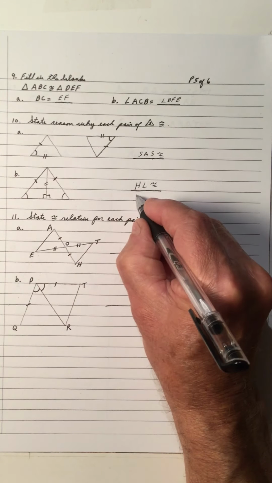And PQ is equal to PT, so P goes with P, Q got to go with T. And that means R has to go with R. PR is common, so we have PR is reflexive or common. So P goes with P, R goes with R, Q goes with T. There's the two triangles.